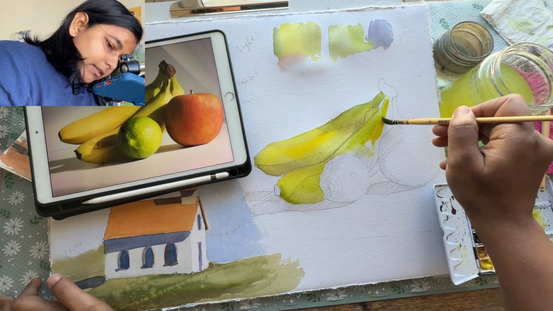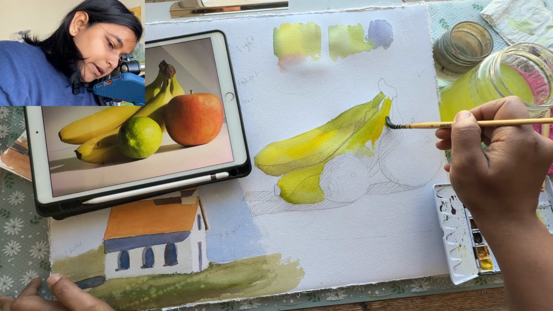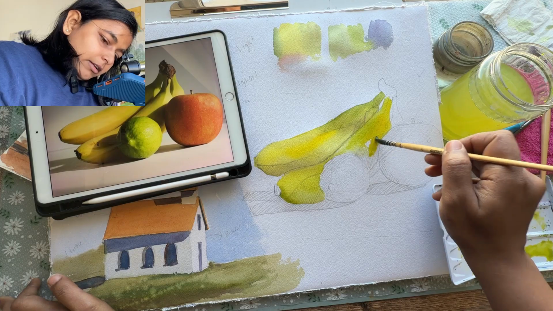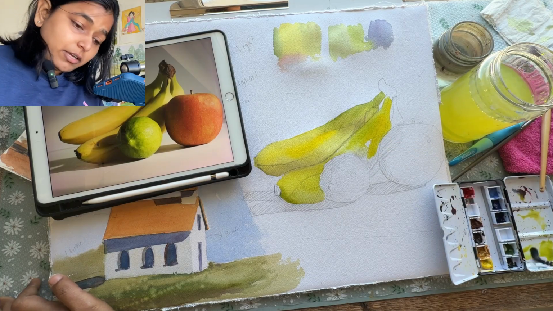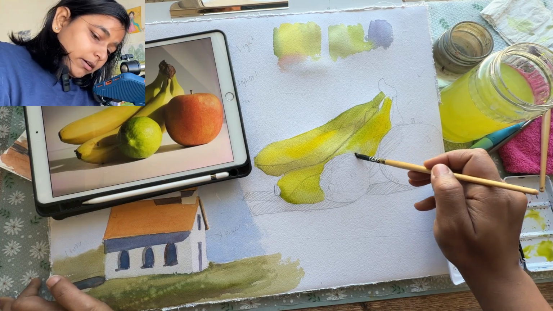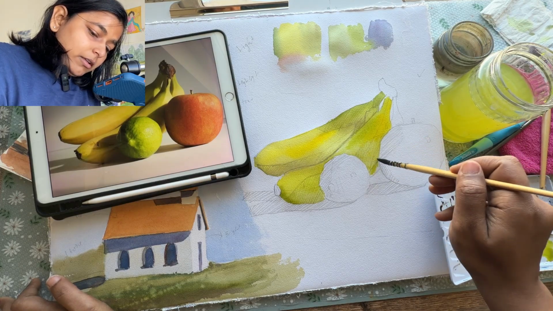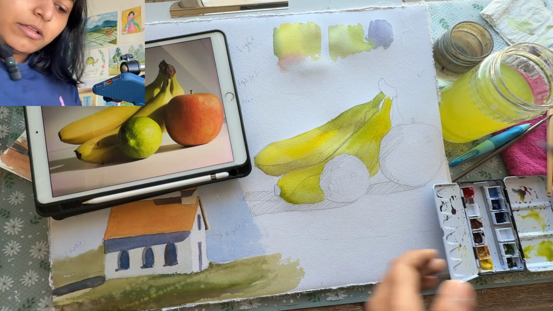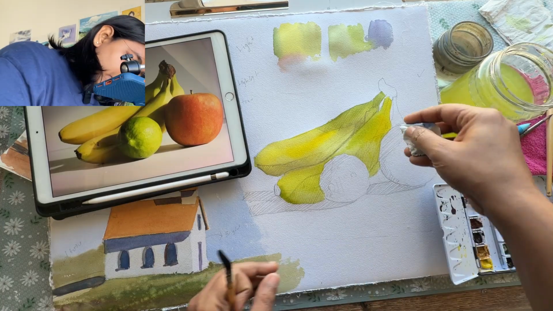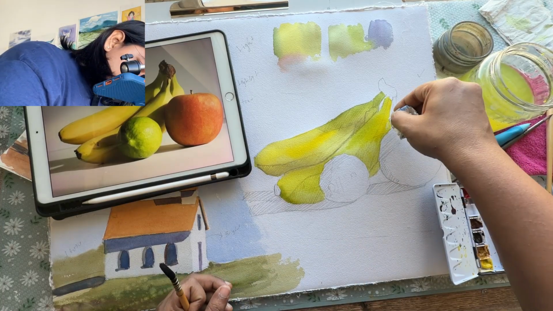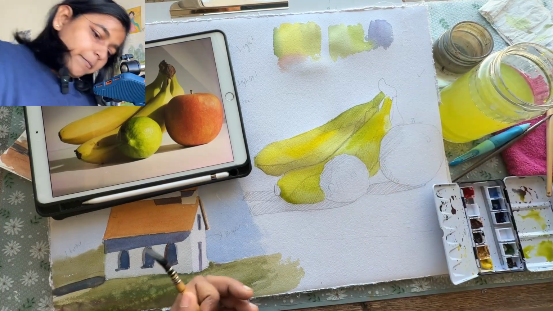So I see this side is quite bright, and there is a highlight which I covered with color, I will lift out that part. So this is the part which I will lift out.